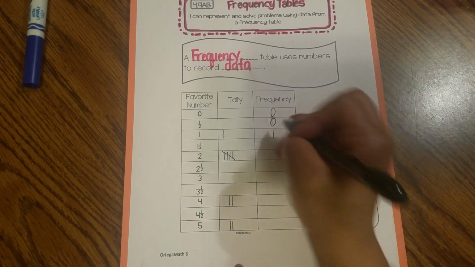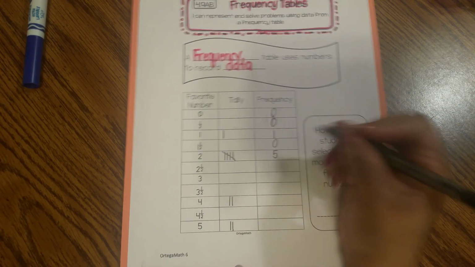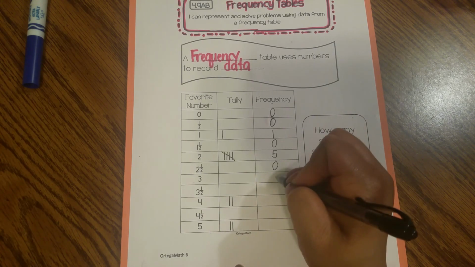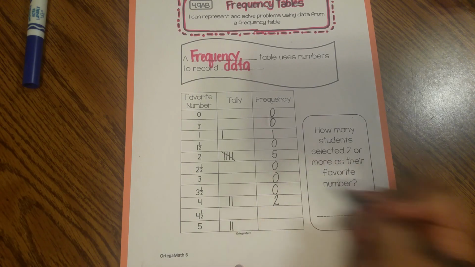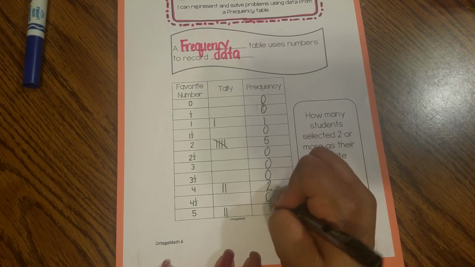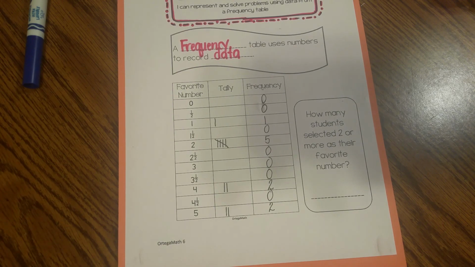I don't have anything for the 1.5, 0. I have 5 for the 2s, nothing for the 2.5s, nothing for the 3s, nothing for the 3.5s, 2 for the 4s, and nothing for the 4.5, and then 2 for the 5s. That's it. That is completely it.